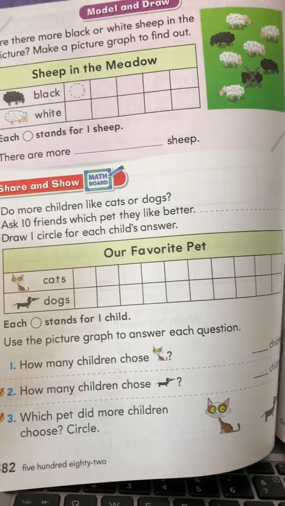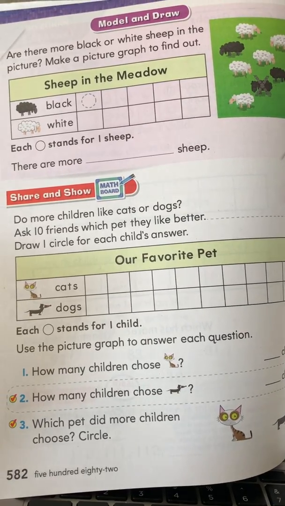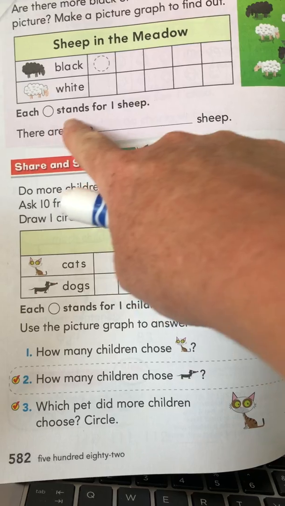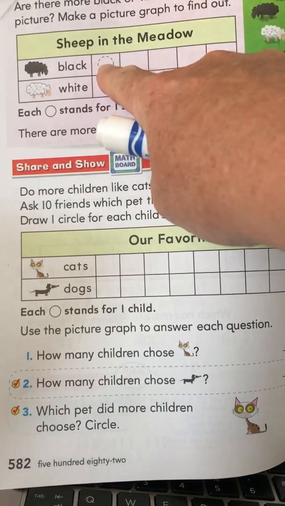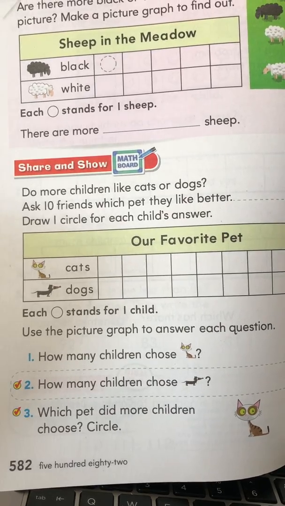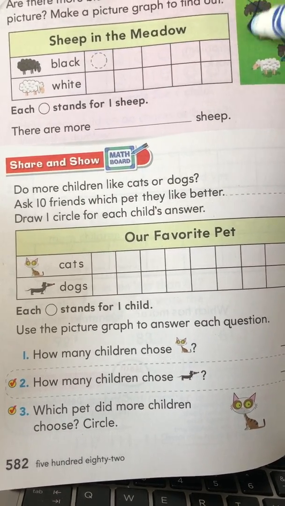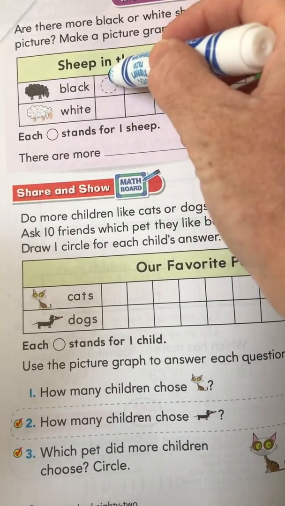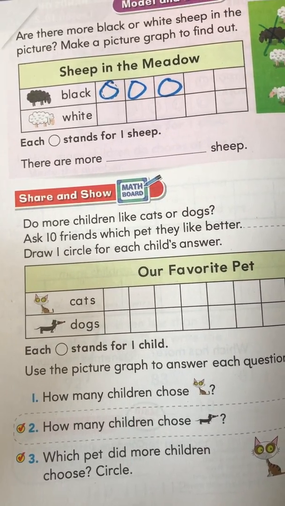All right, so let's count black sheep, and then we're going to draw circles because it tells us right here in our key that each circle stands for 1 sheep. Okay, so we're going to draw circles. So let's count our sheep. So we have 1, I'm going to cross it out, 2, 3. Okay, so I'm going to draw 3 circles in my graph. So here's 1, 2, 3, and now let's count the white sheep.